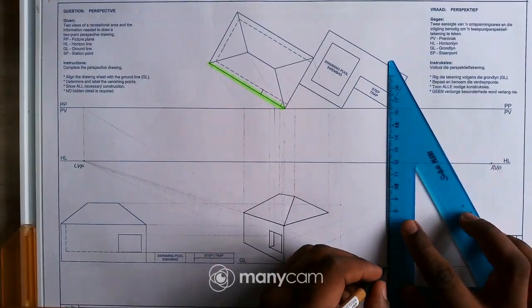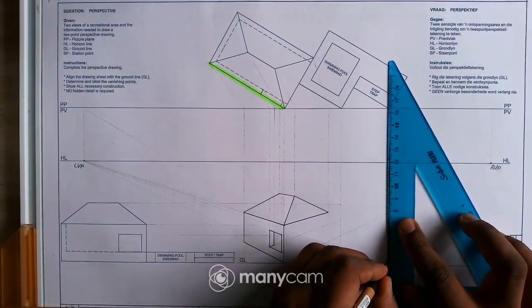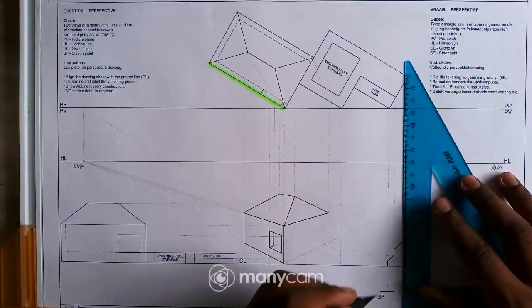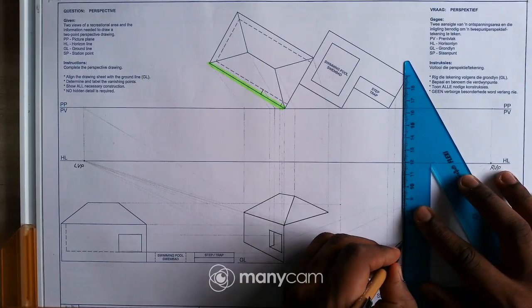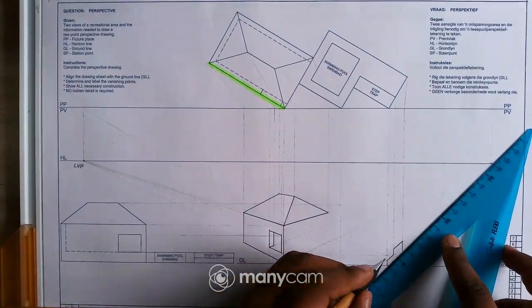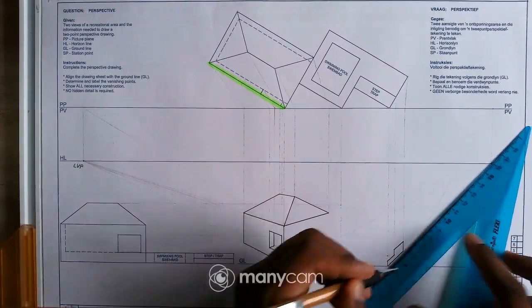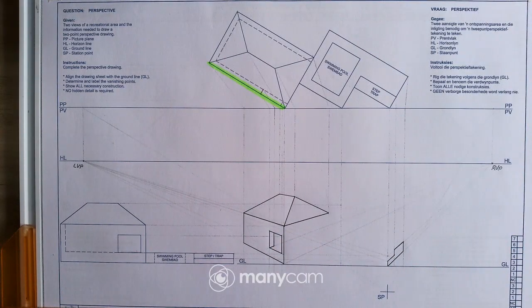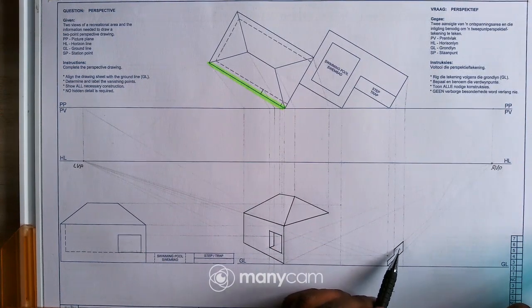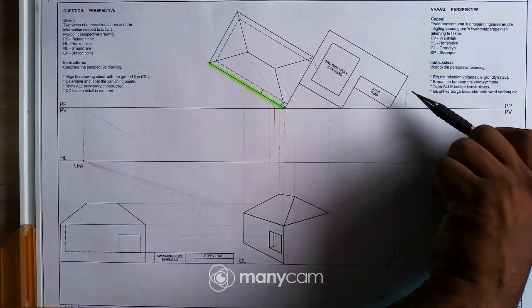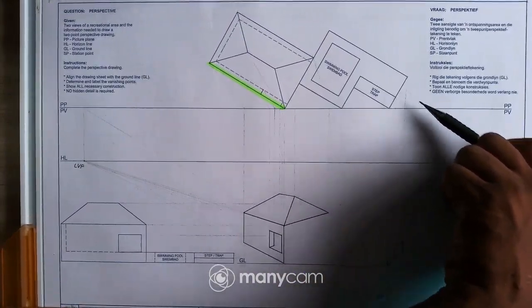I can just draw this vertical line and I can just complete the surface this side. Okay, so now I have this surface from the right side of the step.